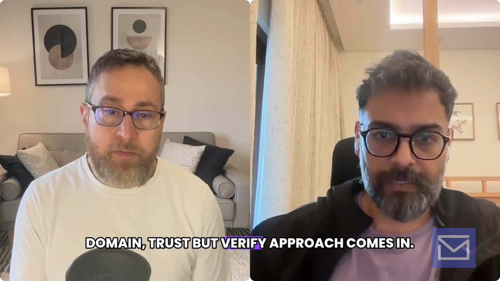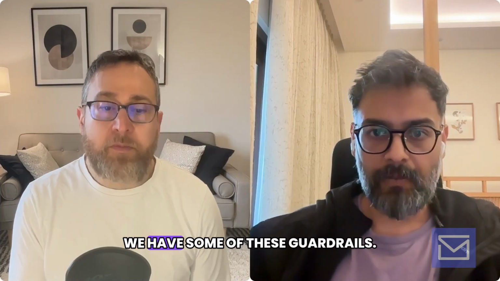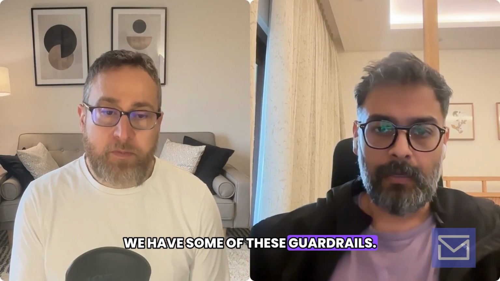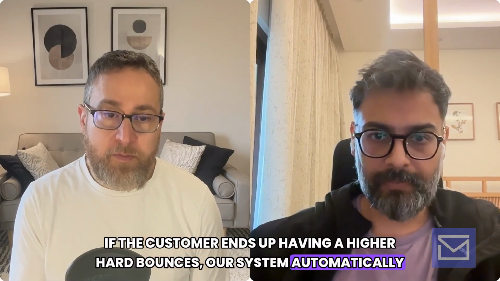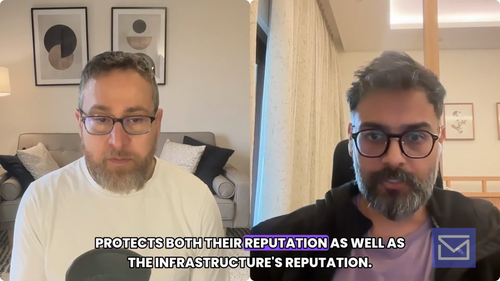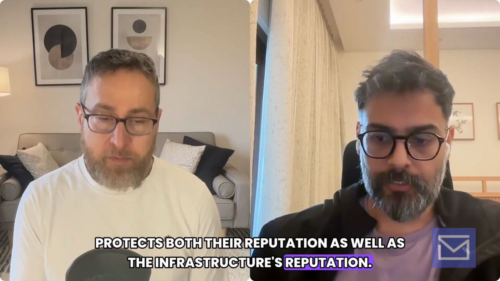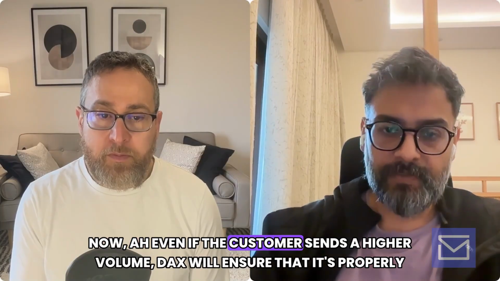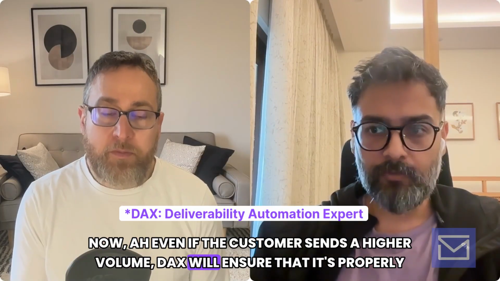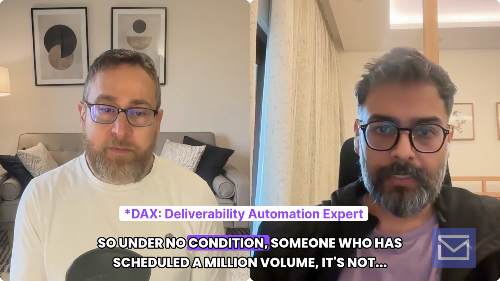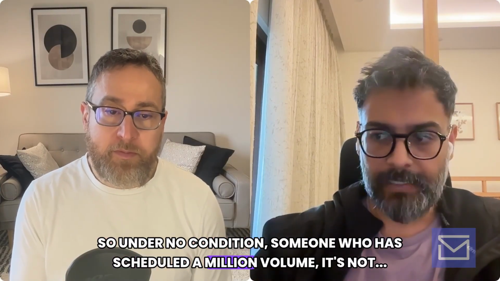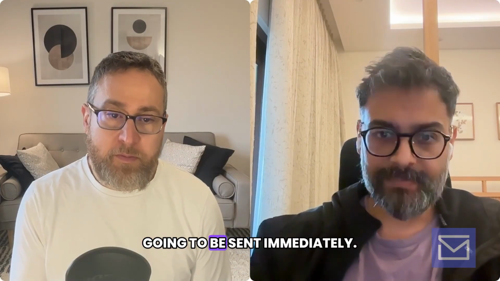When these IPs are getting allocated to a new sender who's sending from a new domain, right? Trust but verify approach comes in. So we have some of these guardrails. If the customer ends up having higher hard bounces, our system automatically protects both their reputation as well as the infrastructure's reputation. Now, even if the customer sends a higher volume, DAX will ensure that it's properly throttling that volume. So under no condition, if someone has scheduled a million volume, is it going to be sent immediately.